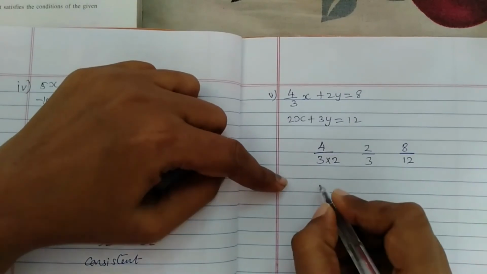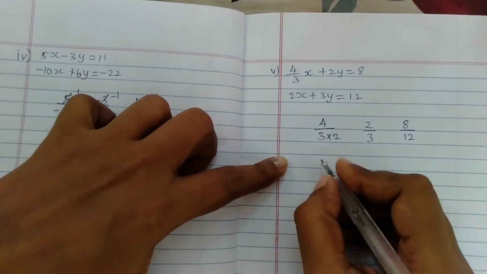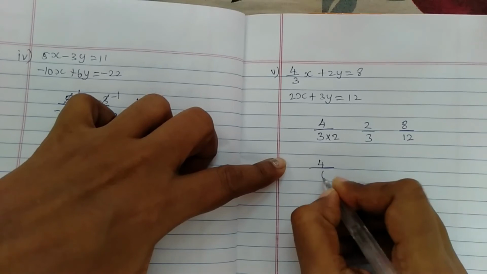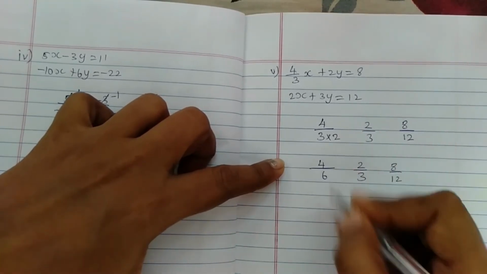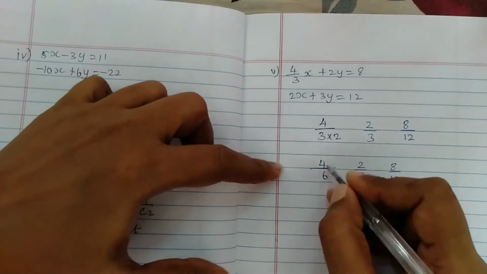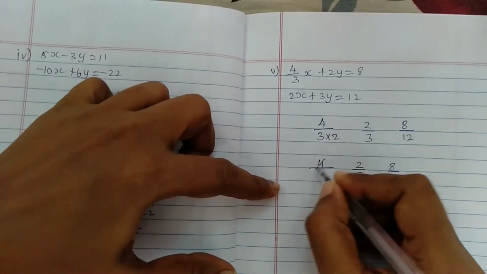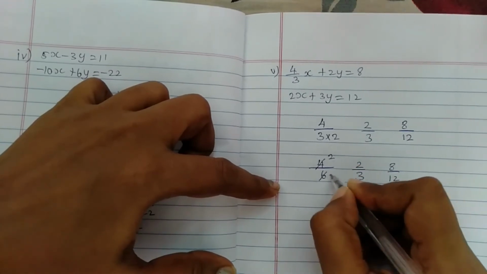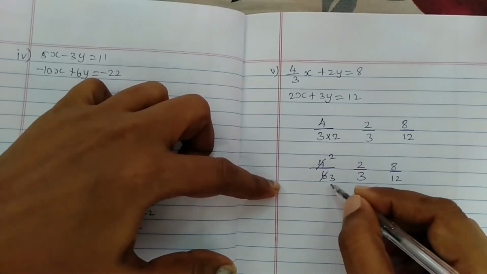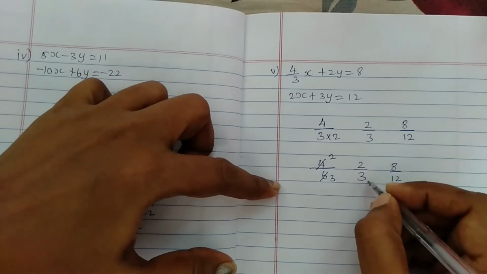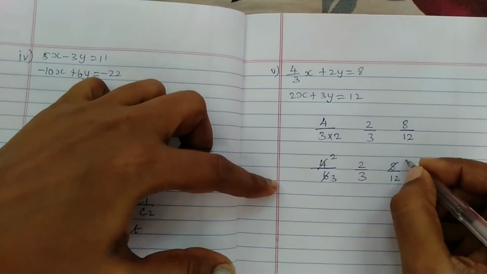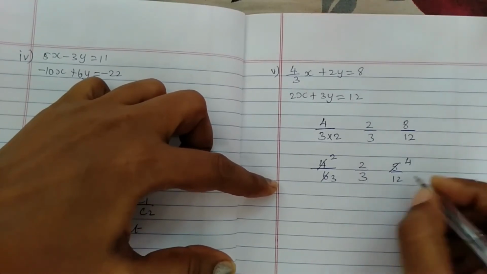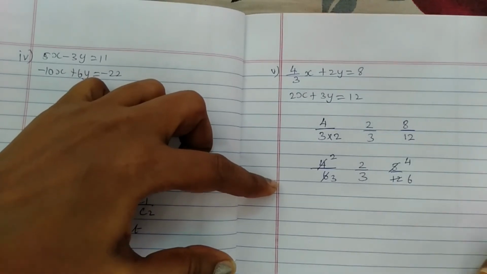Let's solve this and write 4 by 3 2s are 6, 2 by 3, 8 by 12. Now let's see how we can solve this. I can divide this by 2, right? So 2 2s are 4, 3 2s are 6. I cannot divide it any further, so leave it. This is already in the lowest form. Now here I can divide this by 2, 4 2s are 8, 6 2s are 12.